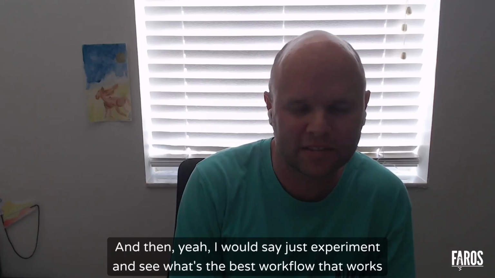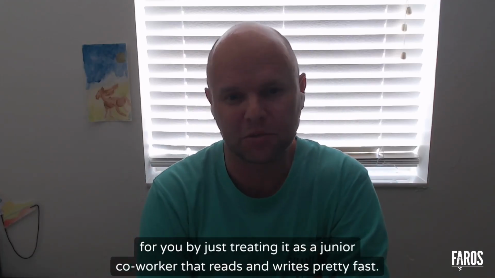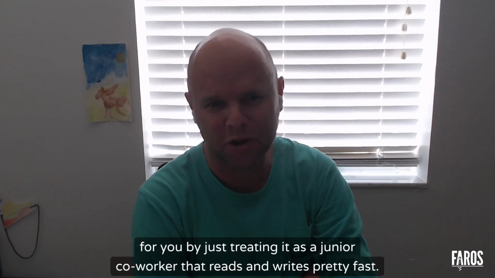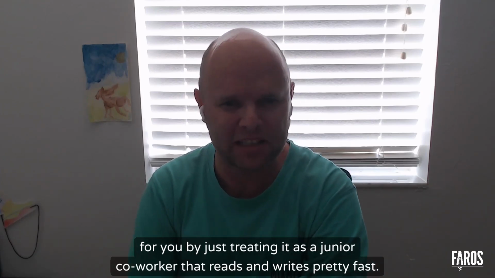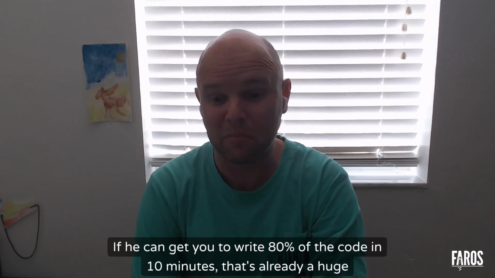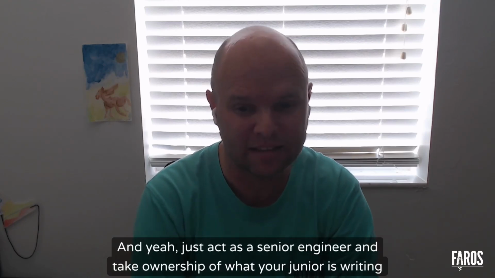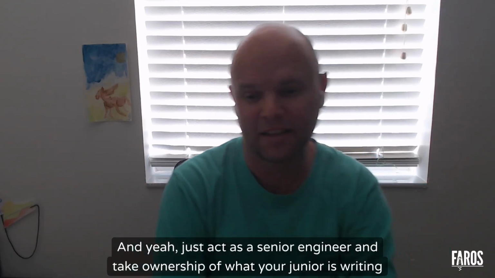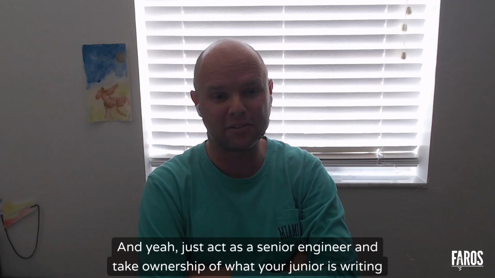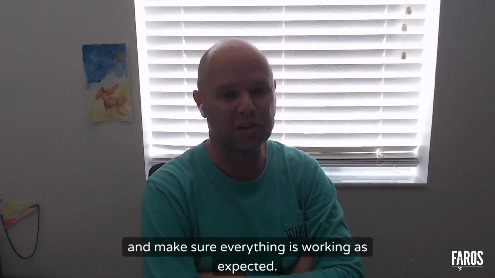And then I would say just experiment and see what's the best workflow that works for you, by treating it as a junior coworker that reads and writes pretty fast. If it can get you to write 80% of the code in 10 minutes, that's already a huge improvement. And just act as a senior engineer, take ownership of what your junior is writing, and make sure everything is working as expected.